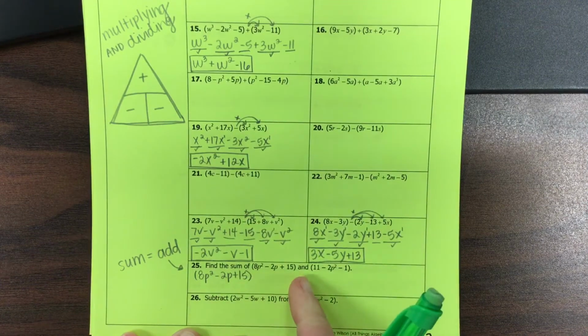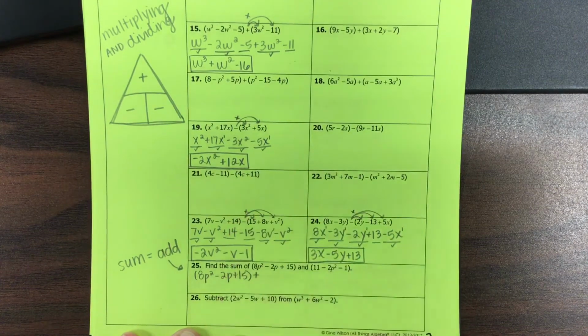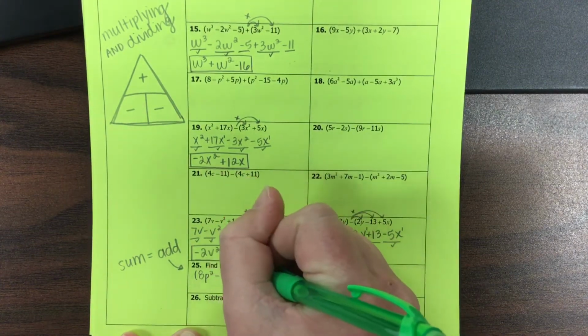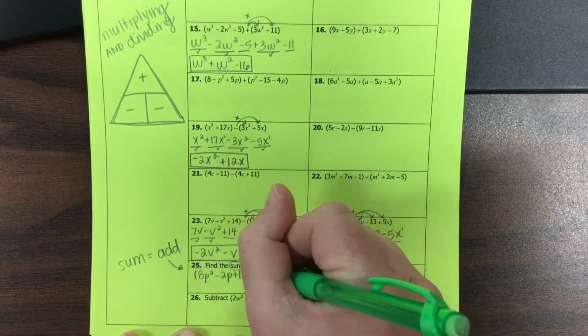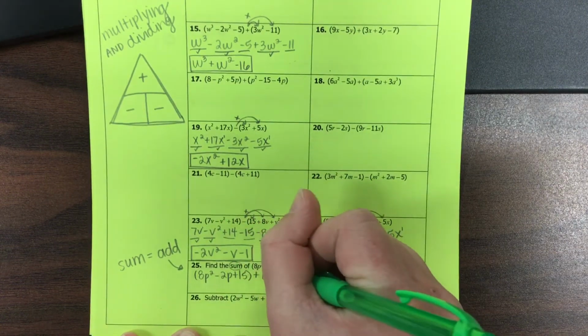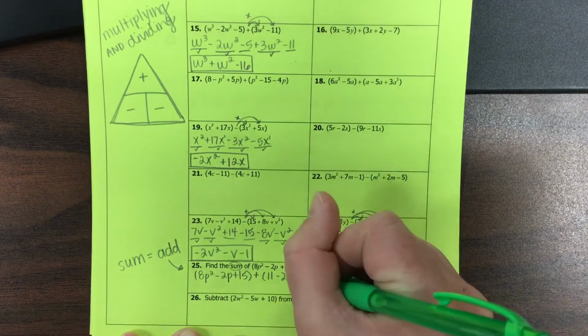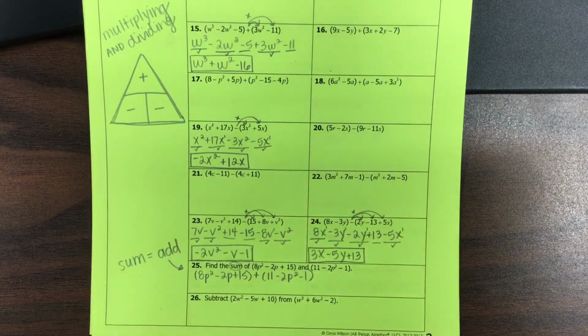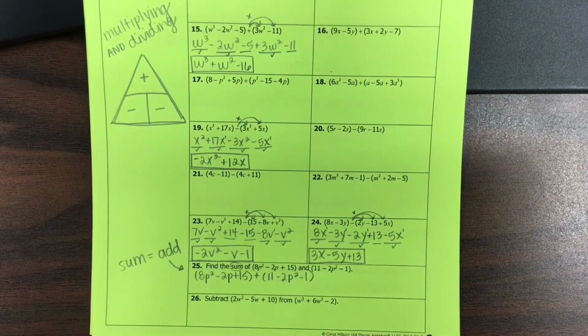All of that plus, because my keyword is sum here, plus this other piece right here. So I have 11 minus 2p squared minus 1. And then from there, you would distribute that positive, and you would go ahead and keep going. That is not the answer, but we would keep going there to solve, okay?